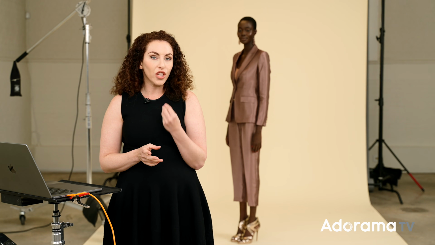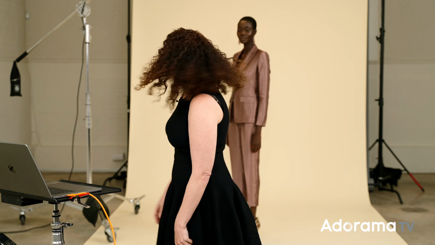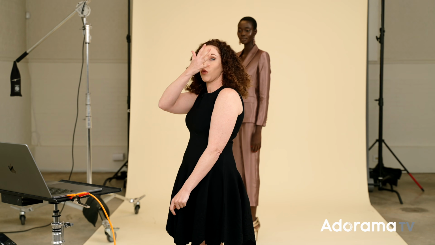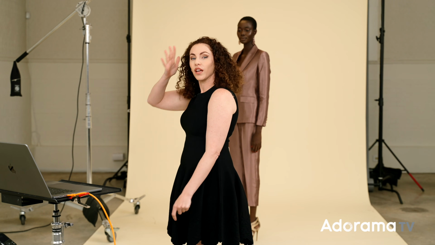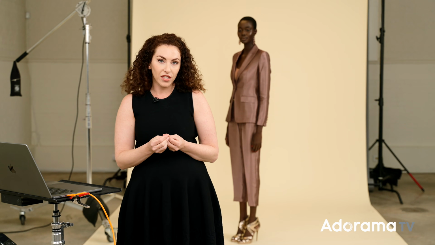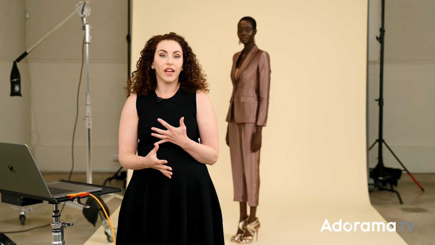Now, what I could do to change the position of that light is I could move my subject more underneath the light if I want it to wrap around her face more. If I want it to be more of a back or side light, I can move her closer towards the camera, and that's going to light her more from behind. So even just small adjustments in my subject will change the position of the light on the face.